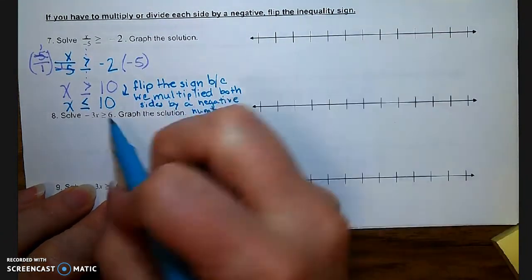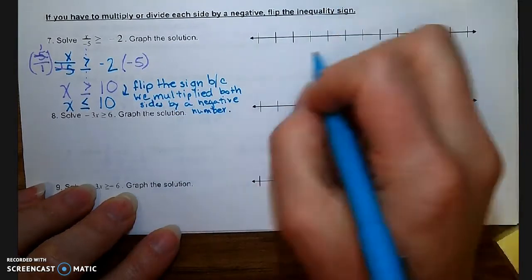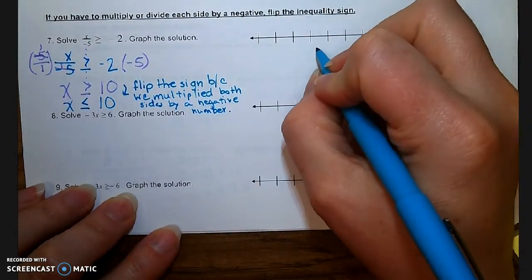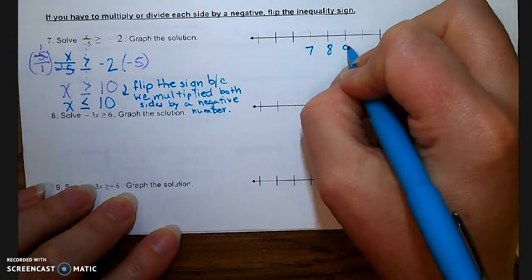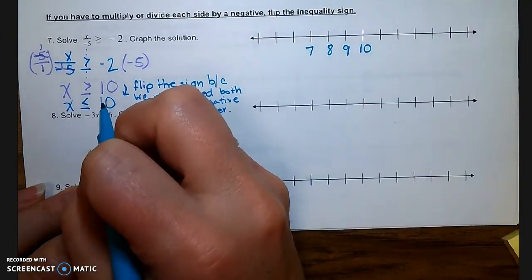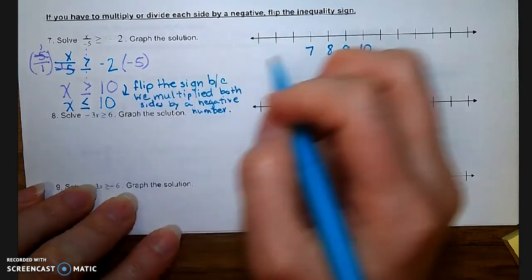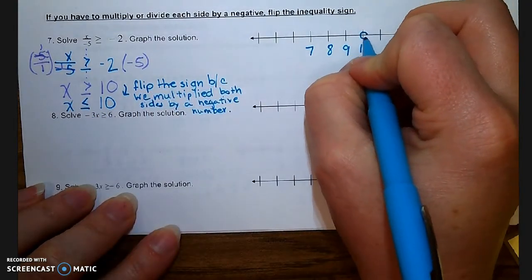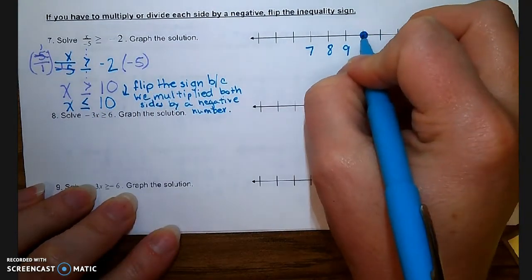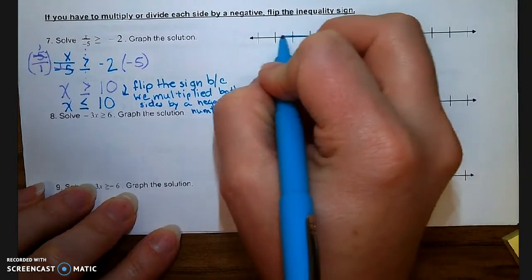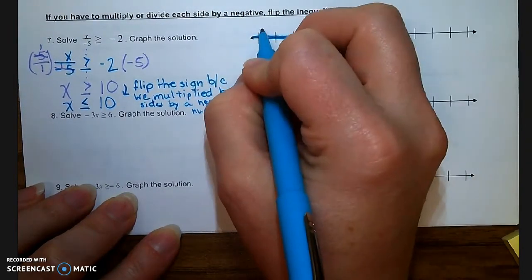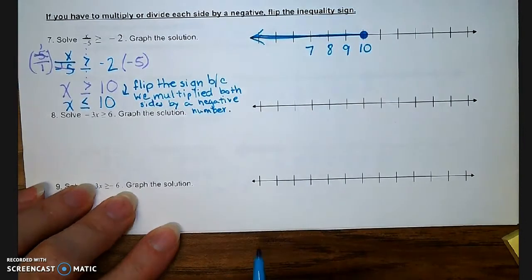Now when I go to graph this, it's going to be x less than 10. And once again, I don't need to go from 0. I can go 7, 8, 9, 10. This is a less than or equal to sign, so I am going to have a closed circle, and less than tells me to go to the left. So my graph looks like that.